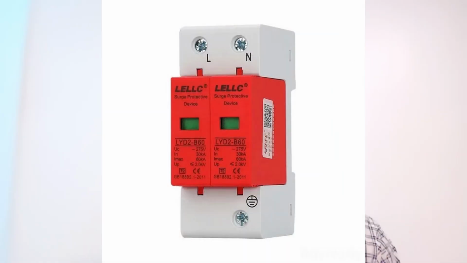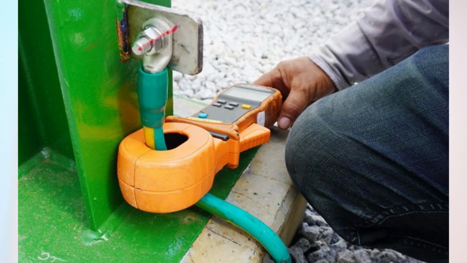Solar system setups are exposed to lightning surges, unstable grid voltages, switching surges, and induced electrical spikes. A surge protective device prevents unstable grid voltages and surges from damaging your solar system setup. Therefore, it should be installed with proper grounding for it to work perfectly.